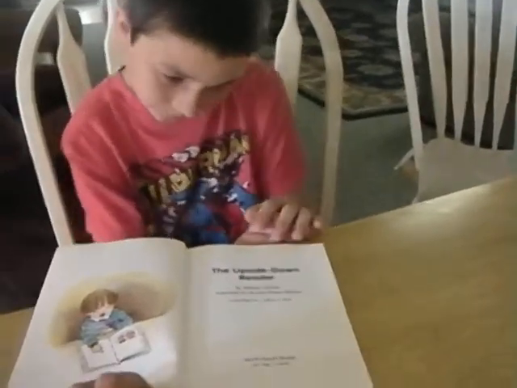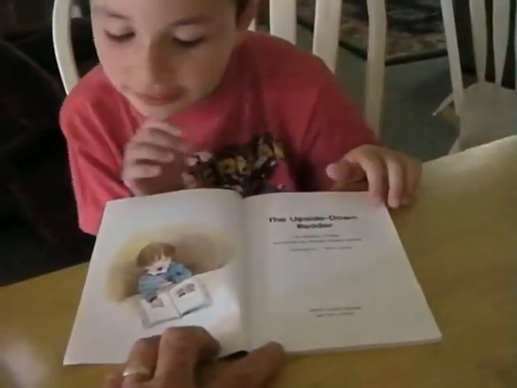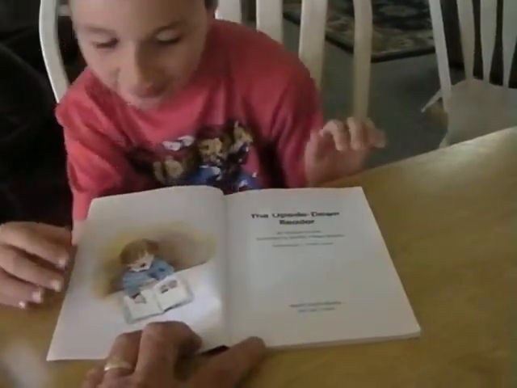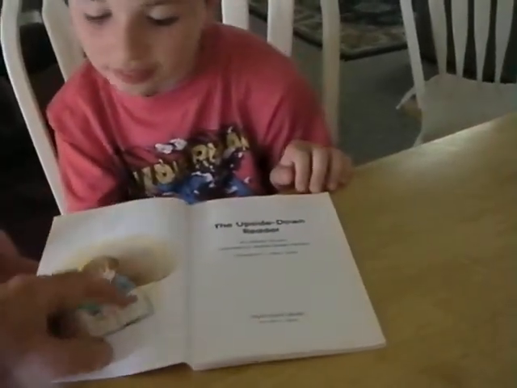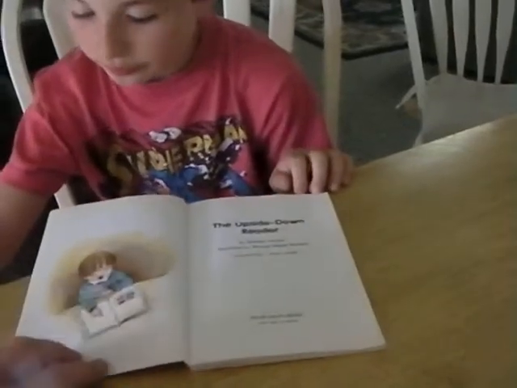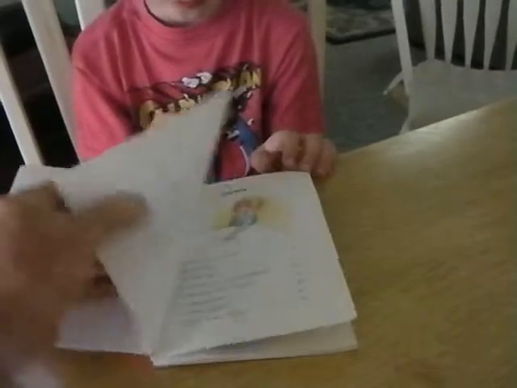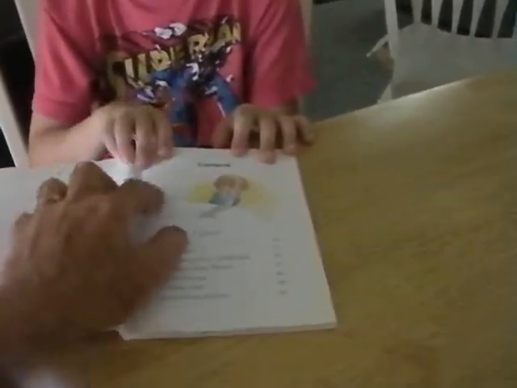Now look at the picture. Look at the boy. What's he doing? He's reading. Now, how's he reading? Look at his book. Upside down. Yeah. See? The faces are facing this way and the print is facing this way and he's reading it upside down.